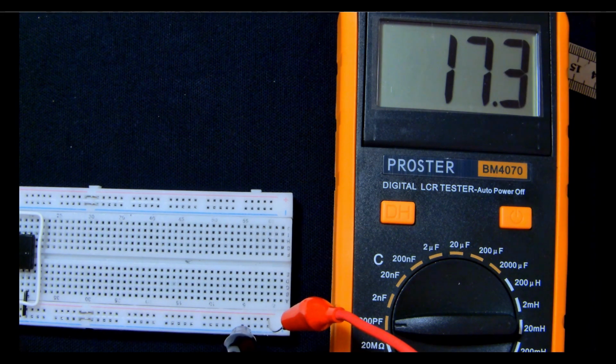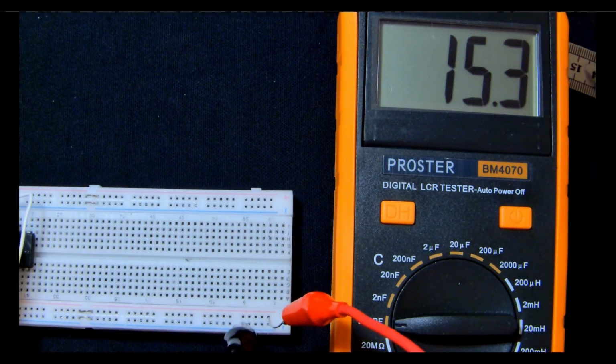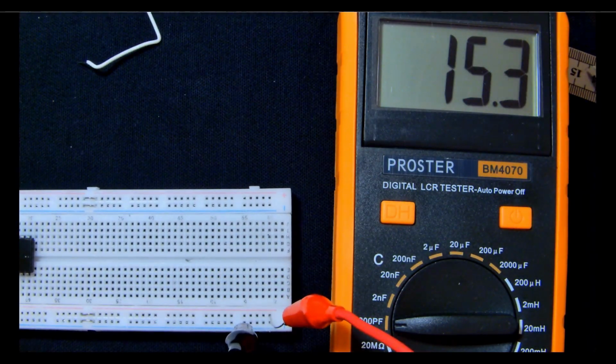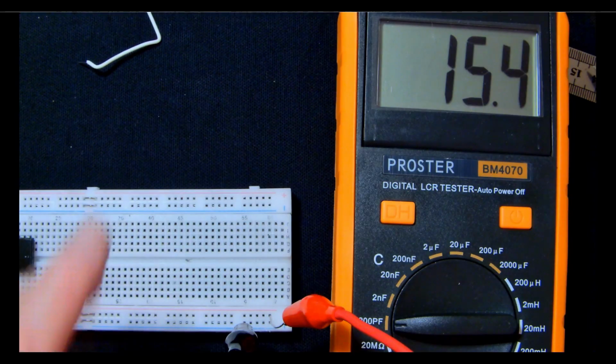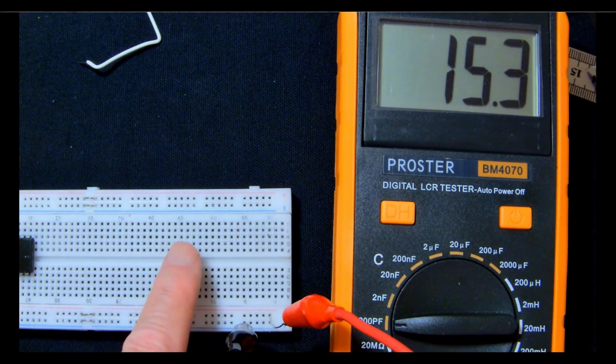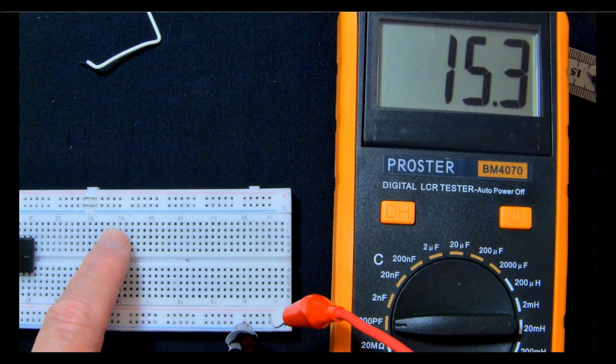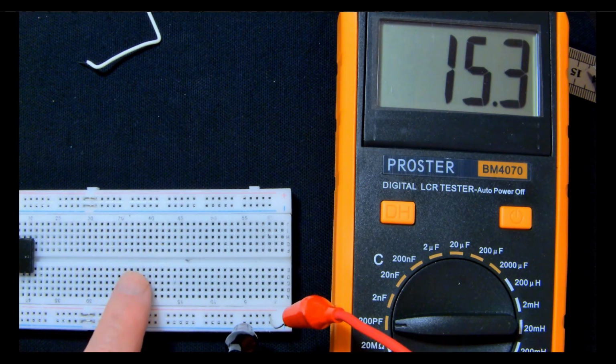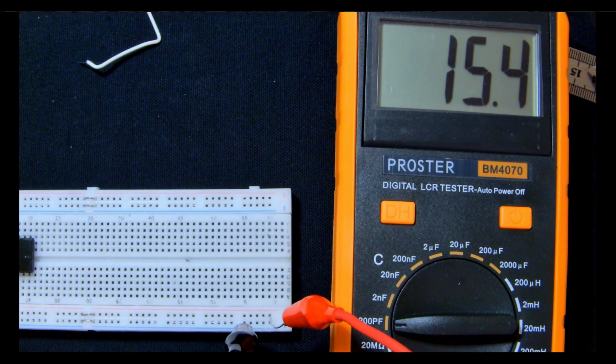Now that may be because I've got other things plugged in. In fact, it is. When I take that out, that's dropped to 15. So on there, we've got roughly 15 on the top and the bottom between the tracks. On here, we've got under 2 picofarads, and between the top and the bottom, just over 0.5 of a picofarad.